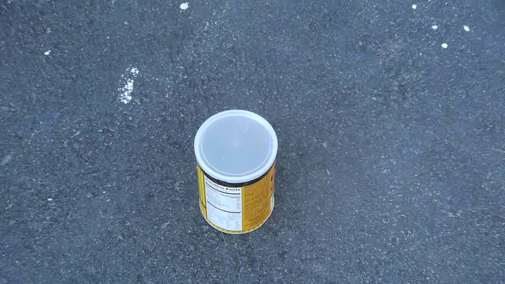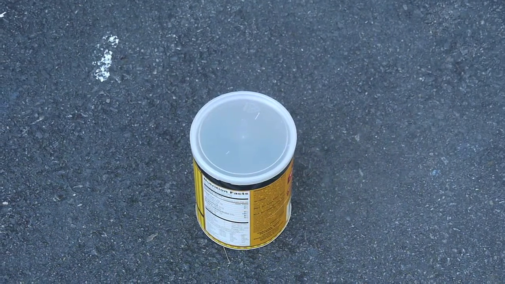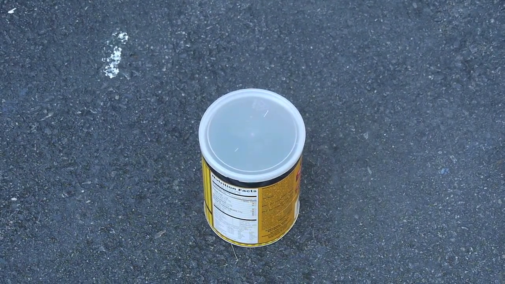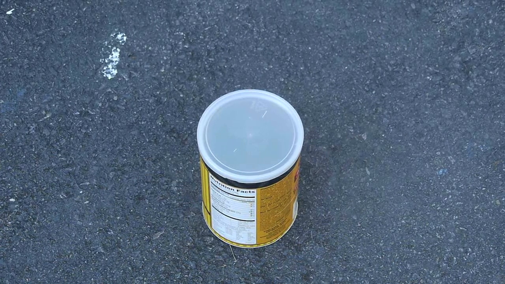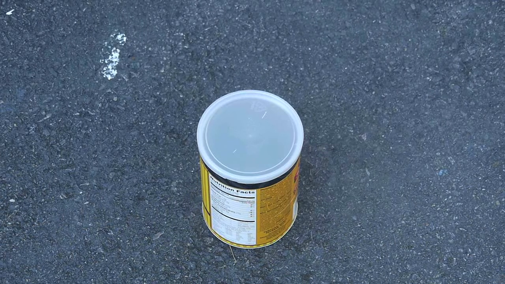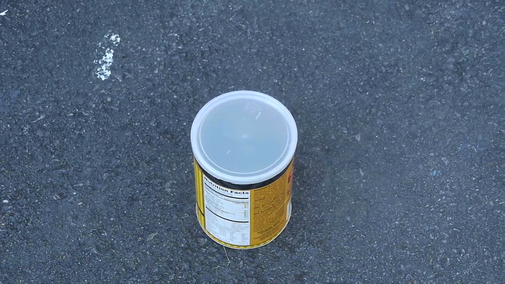The height of the cylinder is 20 centimeters, and the radius is 8 centimeters. The volume of the cylinder is pi r squared h. So the volume equals pi times 8 squared times 20, which equals 1,280 pi centimeters cubed.